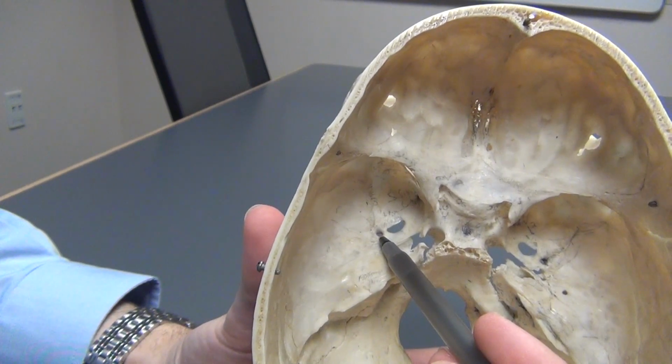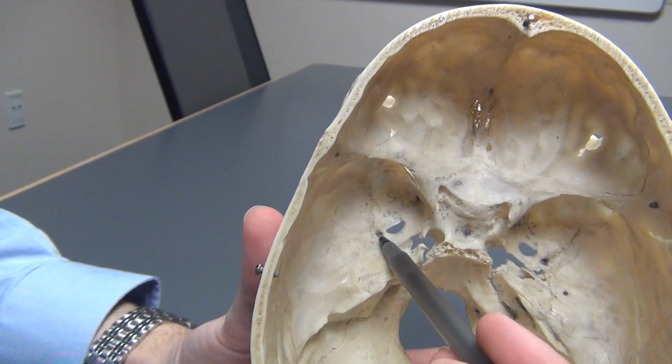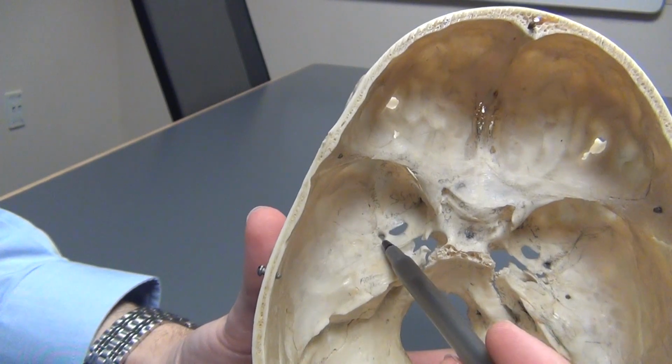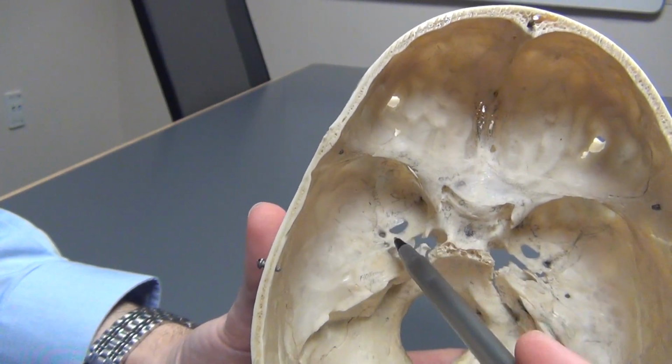Now right next to, lateral to the foramen ovale, is this little guy right here. That's the foramen spinosum, which passes our middle meningeal artery. It's how our middle meningeal artery gets into the skull, as opposed to all these other things, which are going out of the skull.